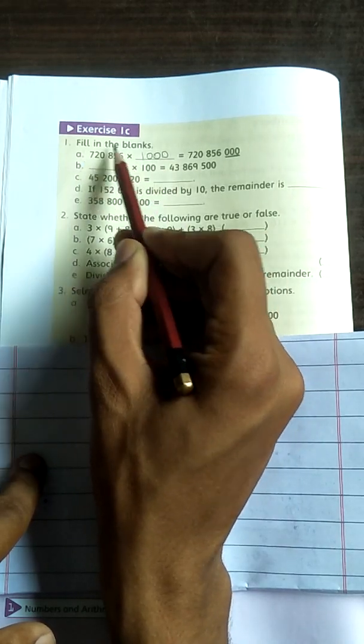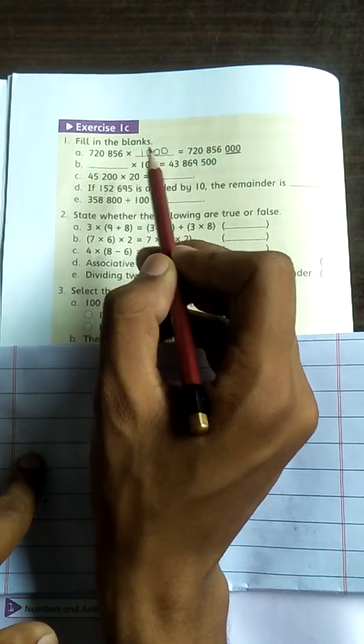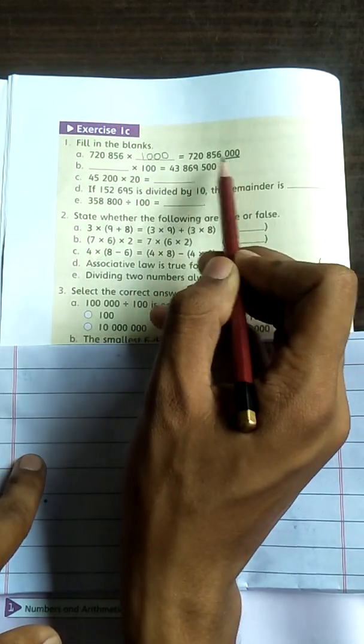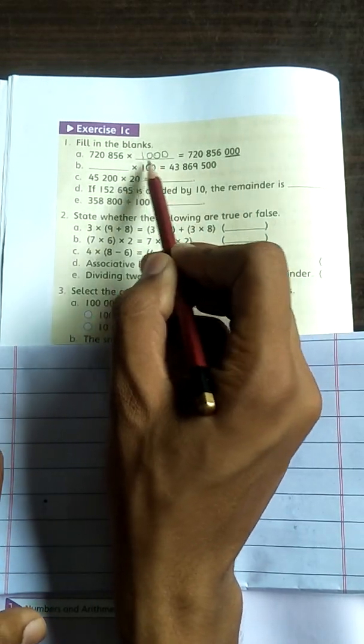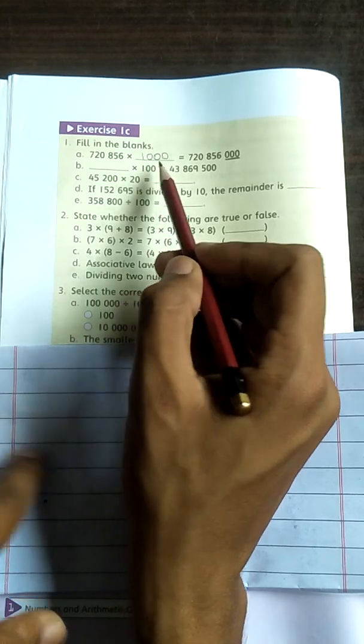If the number is 1000, then put 3 zeros at the last of that given term, so there is the same answer. So our fill in the blank is 1000.